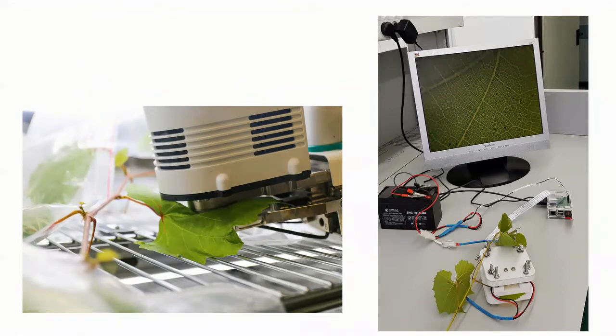We did it either with an imaging clamp or with a scanner. While these shoots were drying, we also harvested some leaves to see what the water potential was, to be able to create the xylem vulnerability curve and the stomatal response curve. So what did we find?